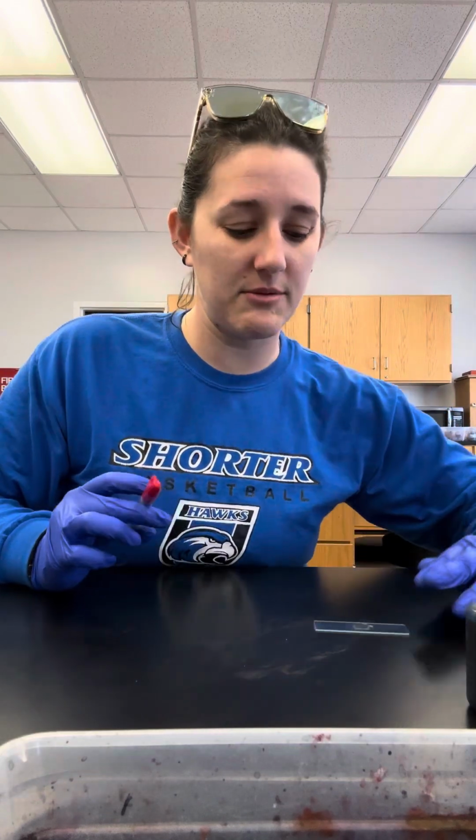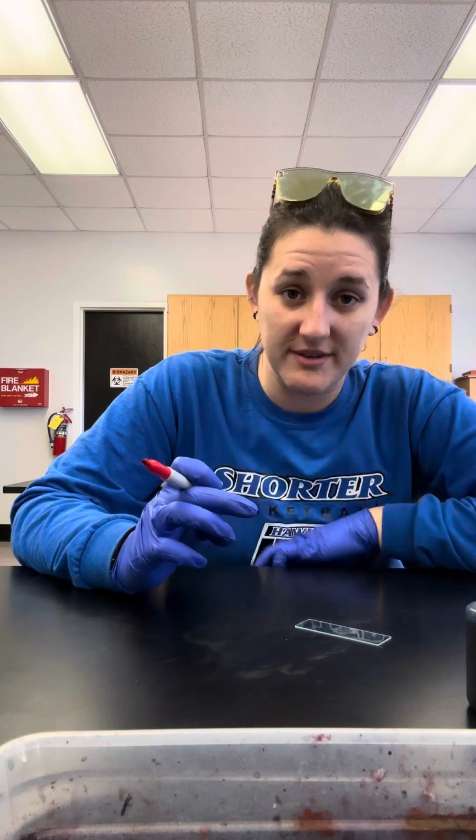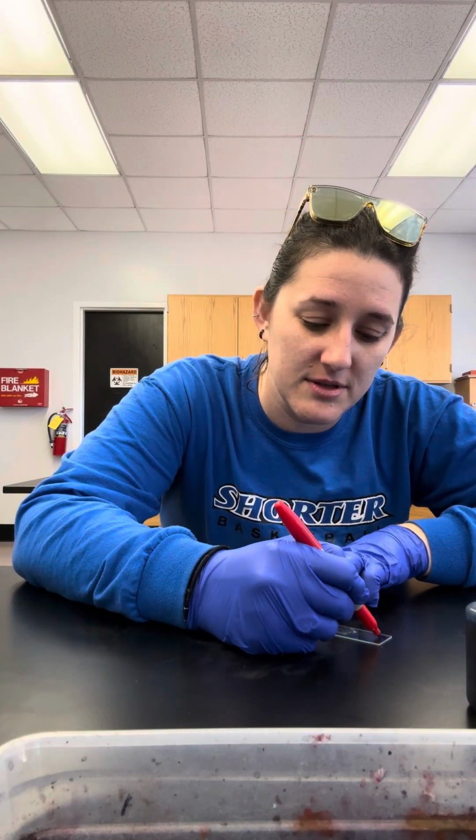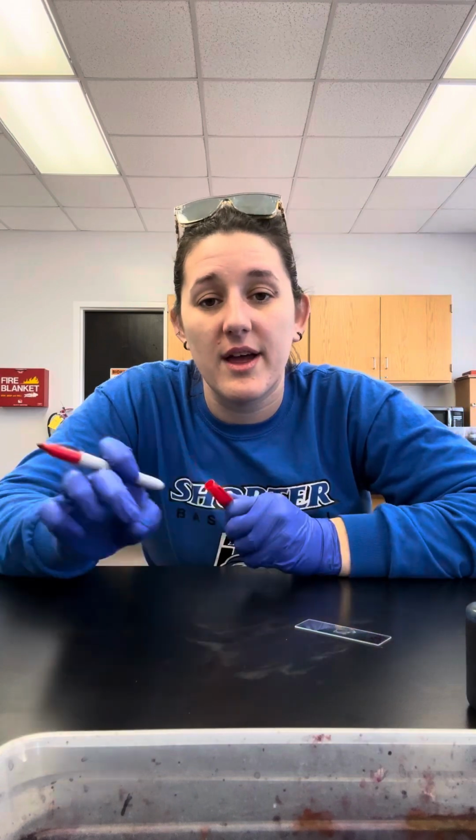While this dries, something I want y'all to remember to do that I should have done to start with. I should have labeled my slide with my initials. Just so that, when in doubt, label. Especially on slides and streak plates and all that. I know we talked about that the very first time we did this. But it's always good to label because you need to know whose is whose.